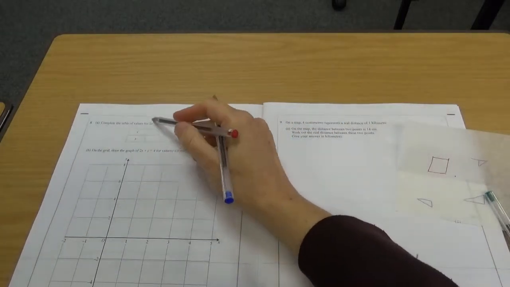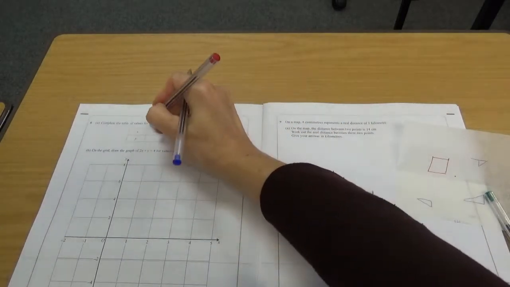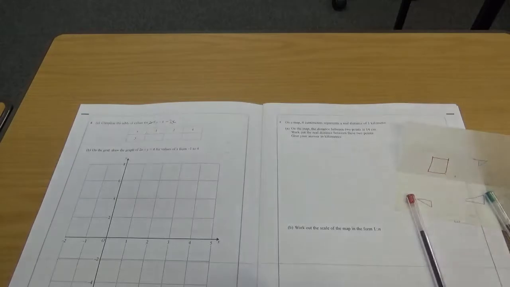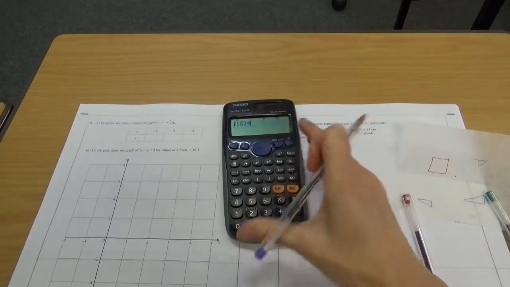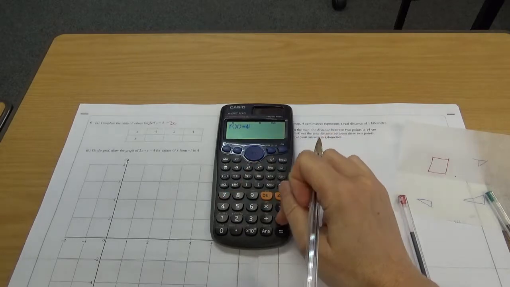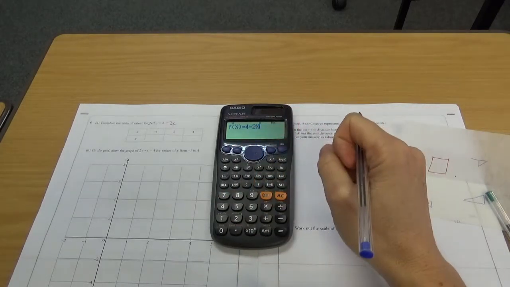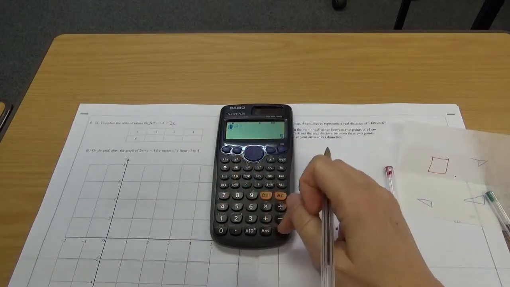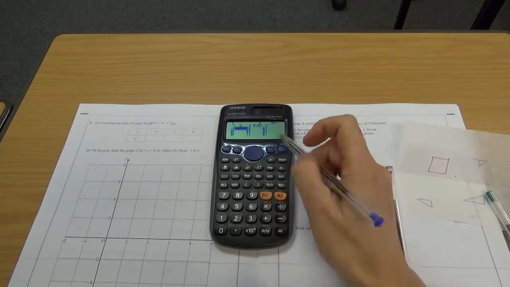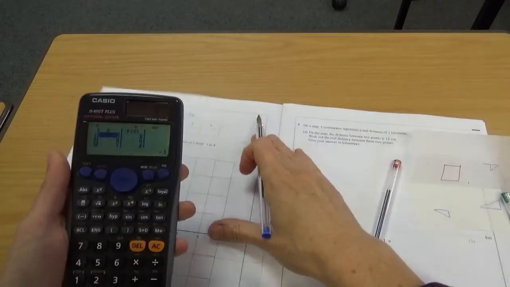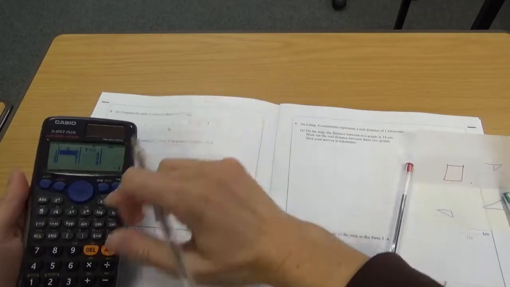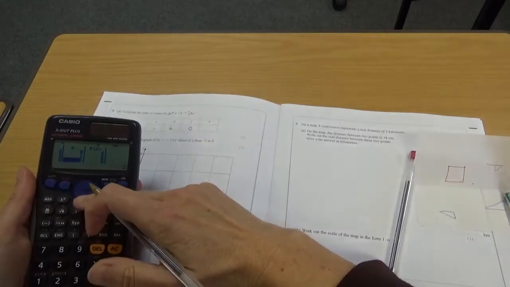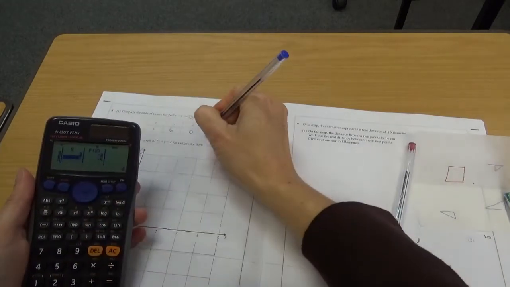We can't put this in our calculator at the moment because we need it to be y equals, so we need to remove the 2x and put it on the other side. Now we can use the mode 3 on our calculator. So we want to do 4 minus 2x. We want to go from -1 up to 4. Might as well do it in steps of 1. So -1 gives me an answer of 6. Scroll down, 2 is an answer of 0, and 4 is an answer of -4.